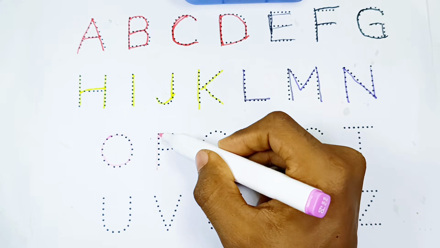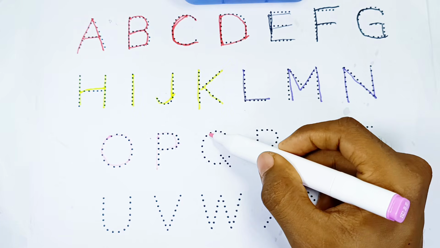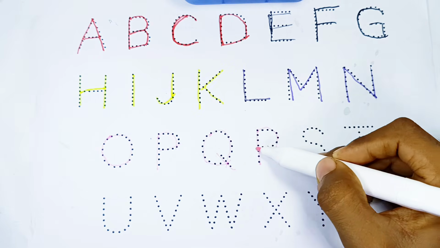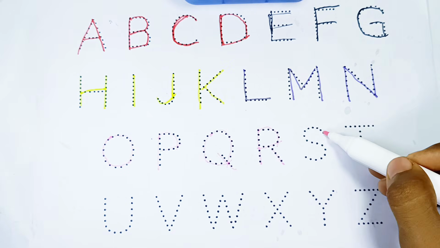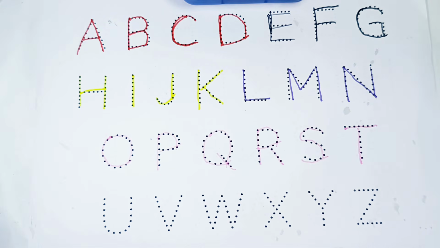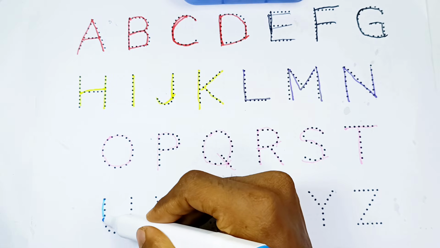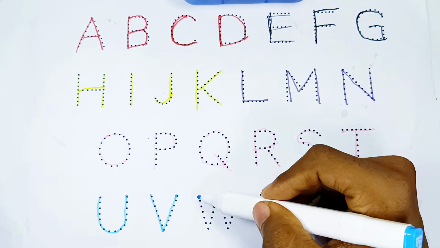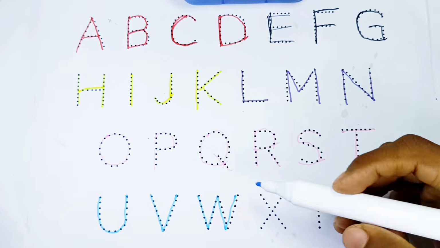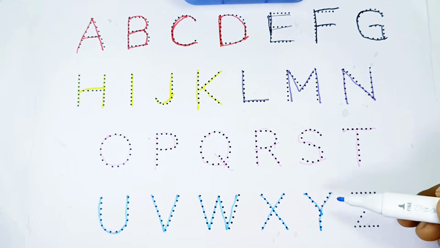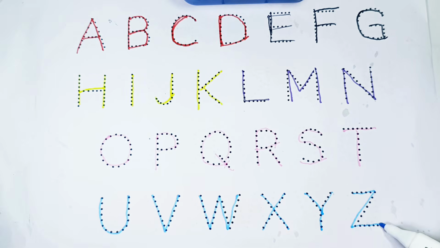Kids, now you draw O. O for orange. P for parrot. Q for queen. R for rose. S for sun. T for teacher. Kids, now you draw U. U for umbrella. V for van. W for wheel. X for xylophone. Y for yo-yo. And Z.